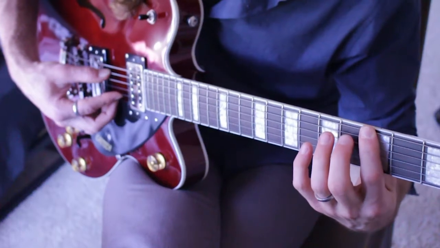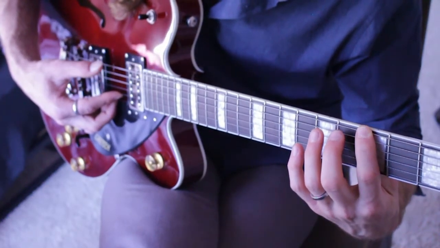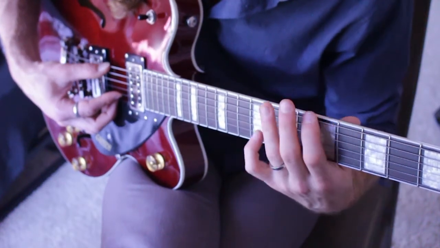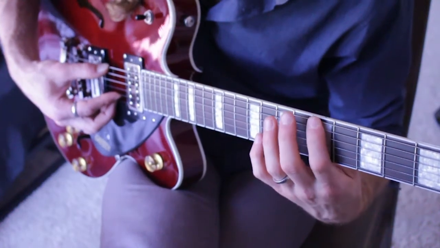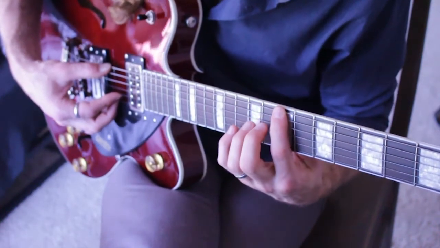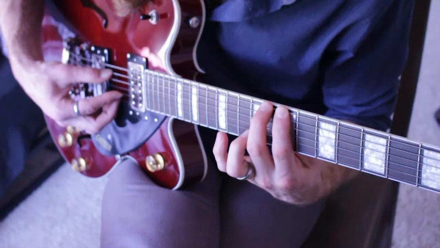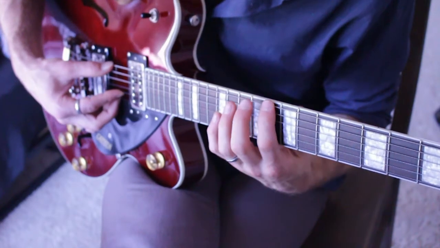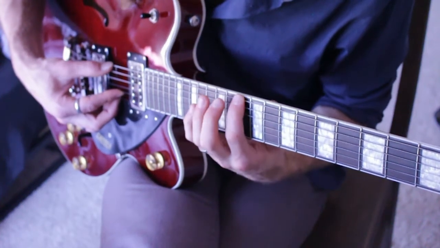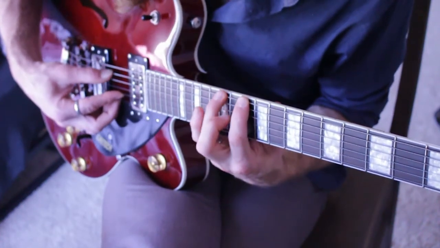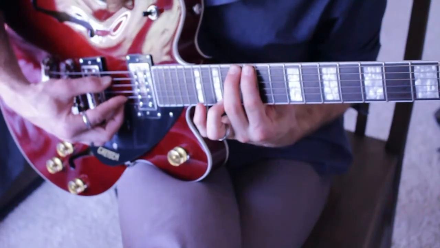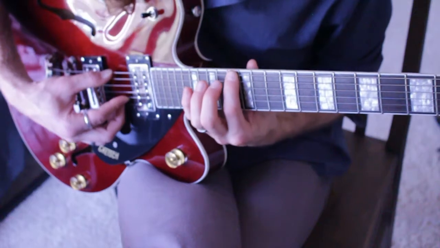So now we're going to do the intervals. So from G to A is a major 2nd. Then from A to B is another major 2nd. From B to C is a minor 2nd. It's right next door. And from C to D is a major 2nd. From D to E, major 2nd. From E to F is a minor 2nd. And from F to G is a major 2nd.